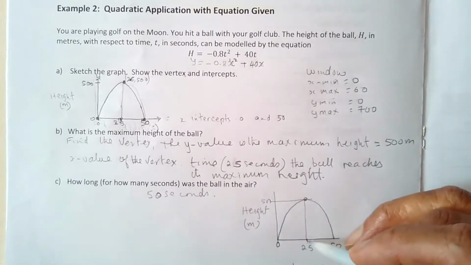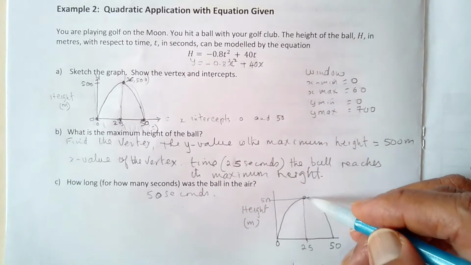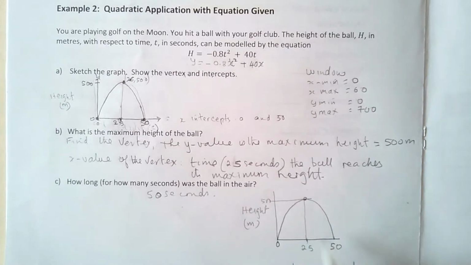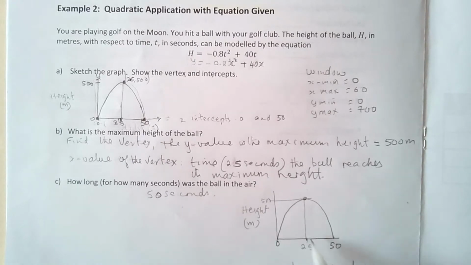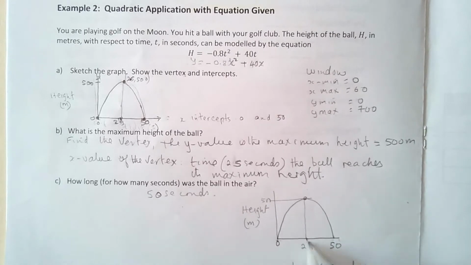So once you know the midpoint, which is your vertex, then it's halfway between the beginning and the end. The time from beginning to midpoint is the same as the time from midpoint to the end. So that's why I could predict it's 25, it'd be 50. So if this was 100, then this would be 200. Double it.